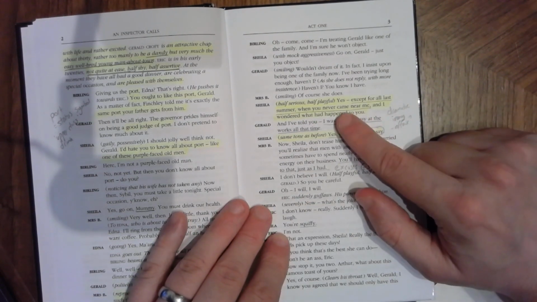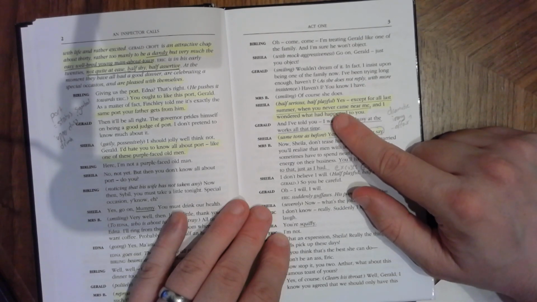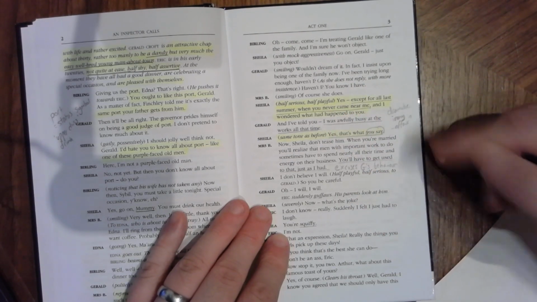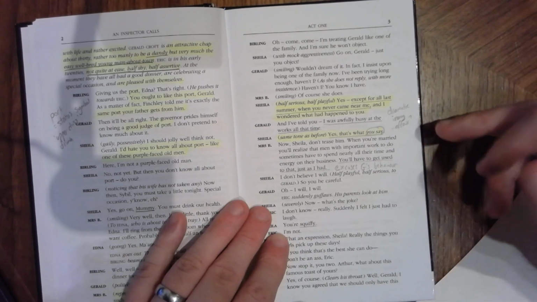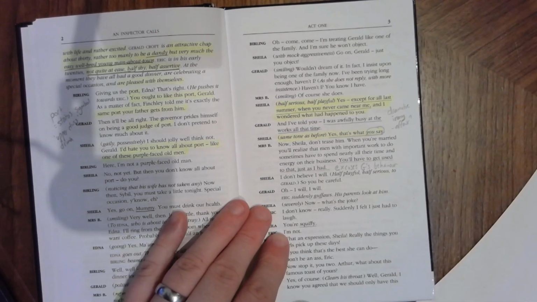Because we as the audience think, hold on a minute, why is she mentioning that he never came near her? There's something more to that, isn't there? And this becomes apparent as we go on, and this is why it's dramatic irony. We as the audience know this. We're like, uh-oh, something's going to happen to you later on.